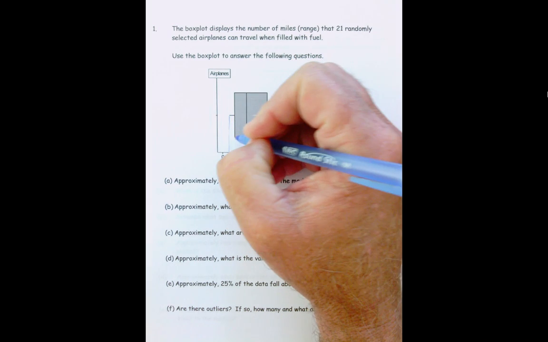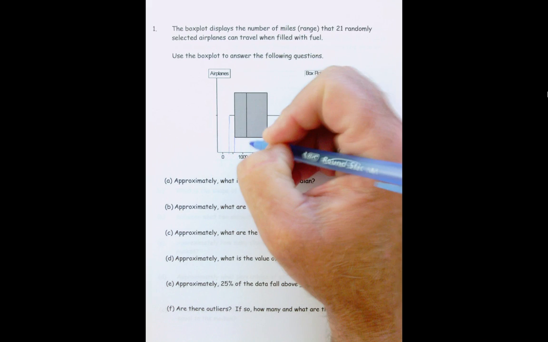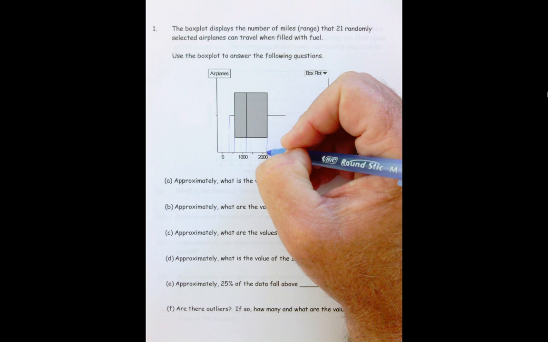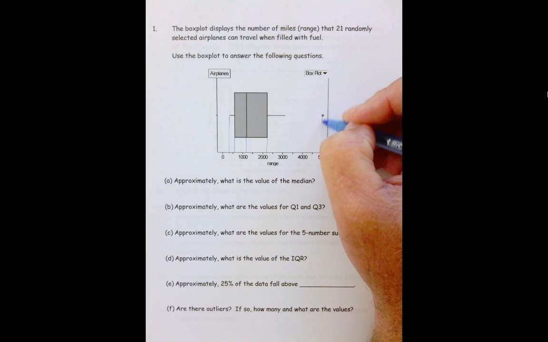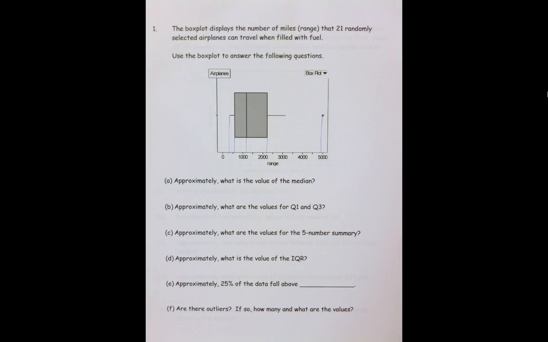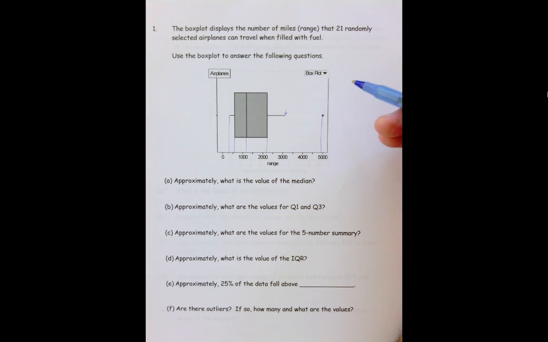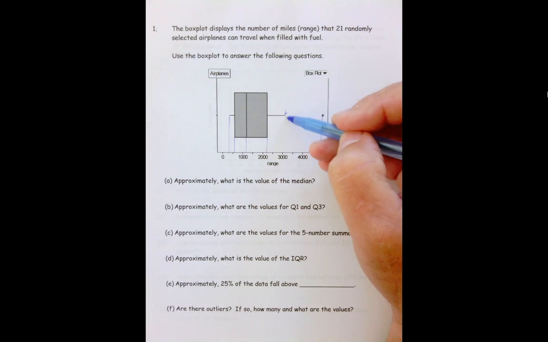is the lowest. This value right here is Q1. This value right here is the median. This value right here is Q3. And of course, this value right here is the highest number. A lot of people want to come in here and say this is the highest number, but it's not. This is the highest number that is not yet an outlier. But this number clearly is bigger than this number right here.